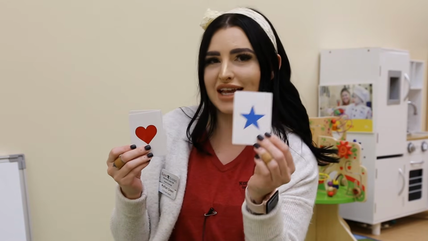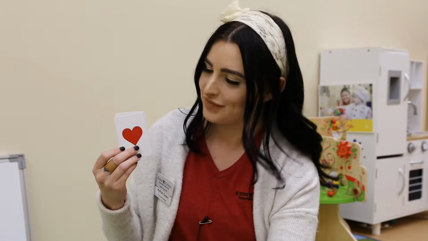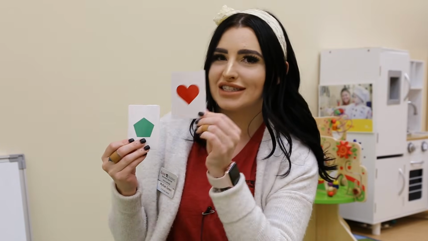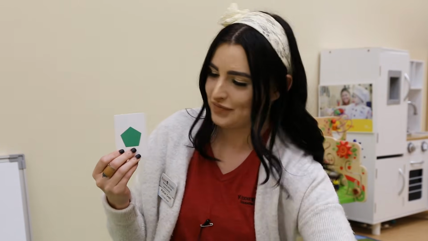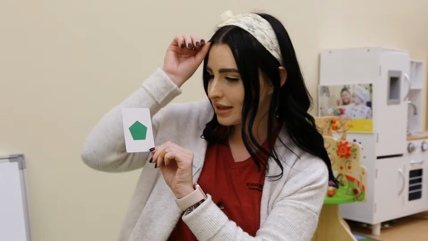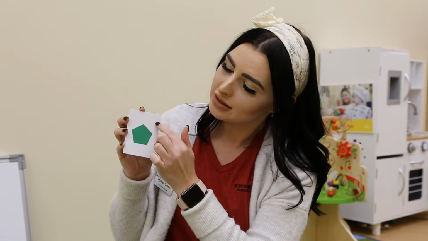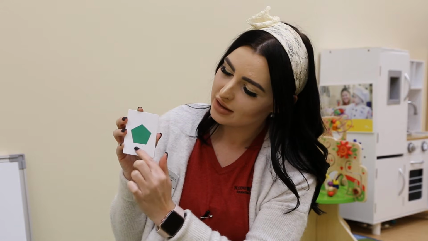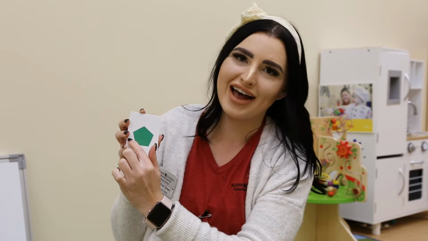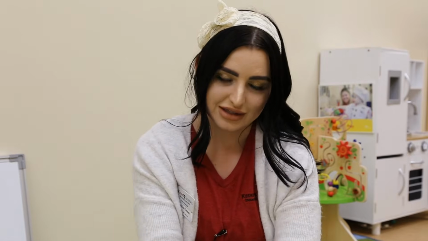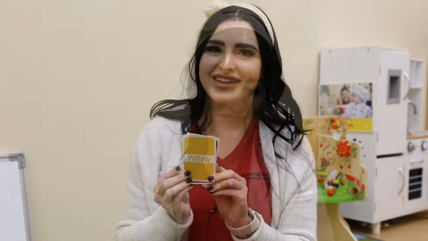This one is a star. And one of their favorites is heart. Our last one is pentagon. 1, 2, 3, 4, 5. That's all for our shapes. Now we go over our colors.